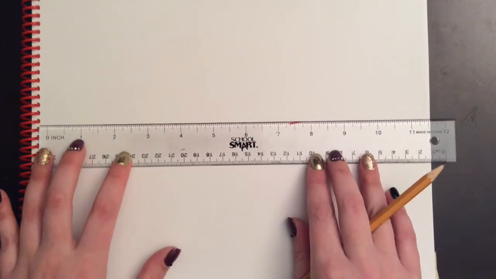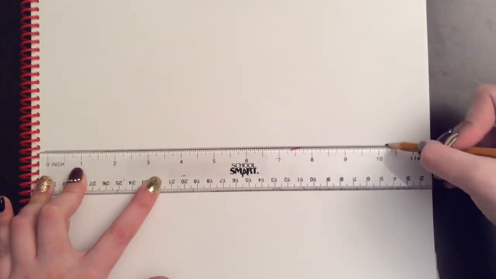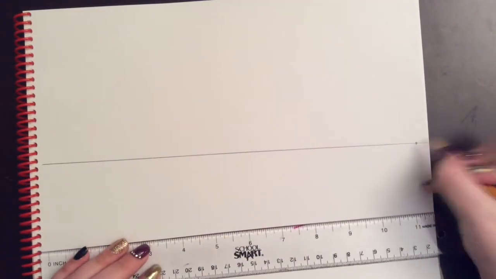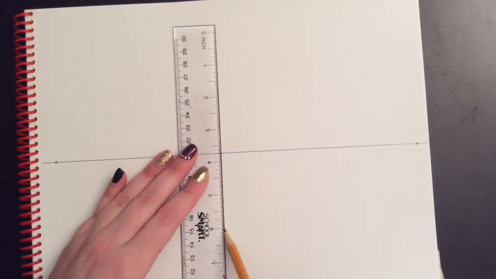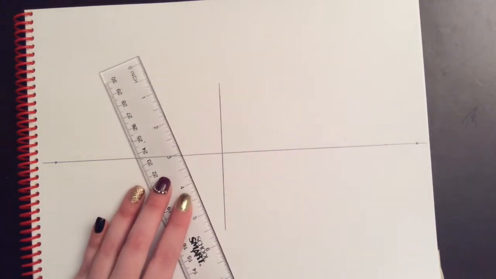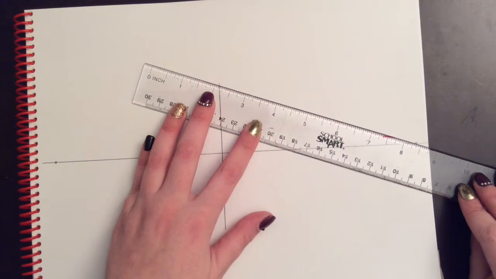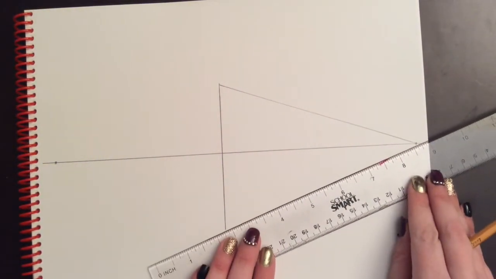I'm going to put my horizon line just below the center. You can put yours anywhere you'd like. Vanishing point, and I'm going to start by creating my very first building. So I need to start with the corner of the building. That's the part we see first. So there's my corner of my first building, and then I'm going to go from the top to the right vanishing point and from the bottom to the right vanishing point.